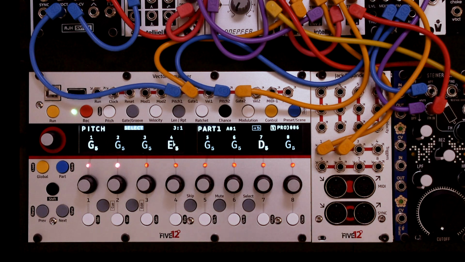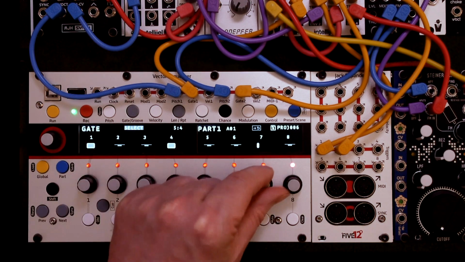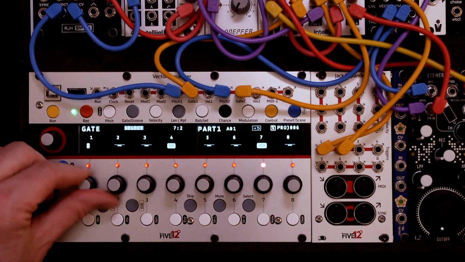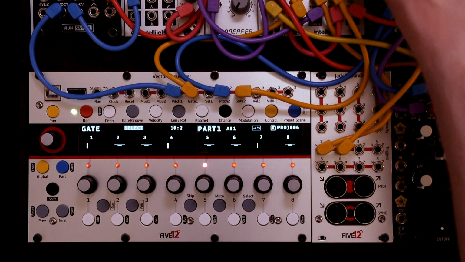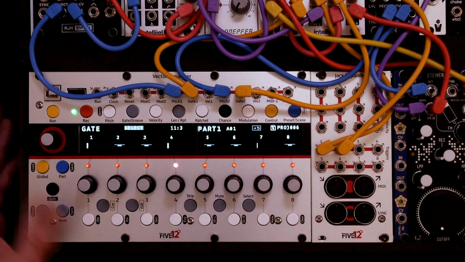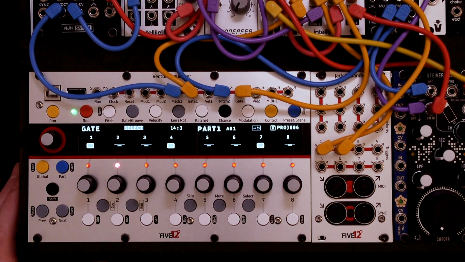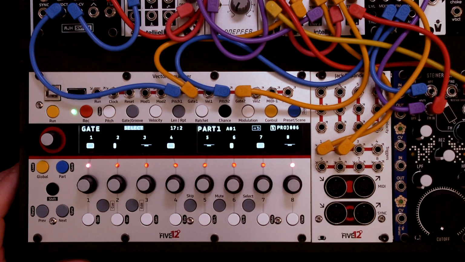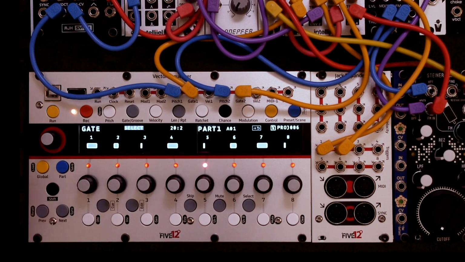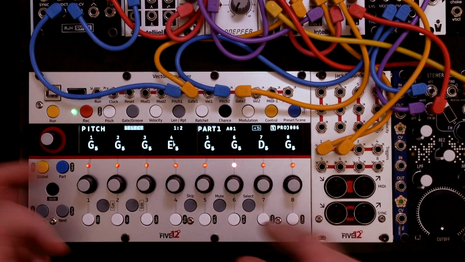Okay, so if I want to edit the gate time for these steps, I press the gate button, and I can make the notes longer or shorter. Also, of course, adjusting the envelope on my amplitude envelope generator. If I want to activate more notes, I can of course turn the gates on for those notes. I can also use encoder 9 to turn them all on at once. I can press pitch to go back to the pitch page and continue editing the sequence if I want.